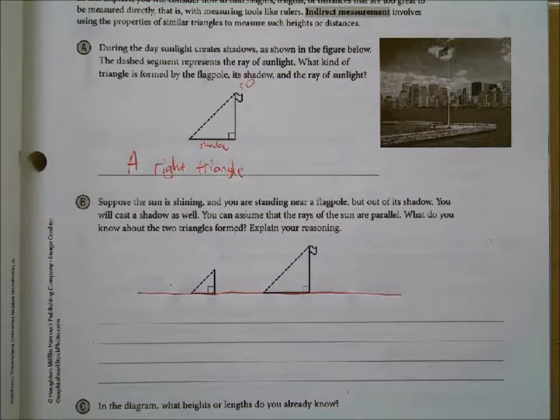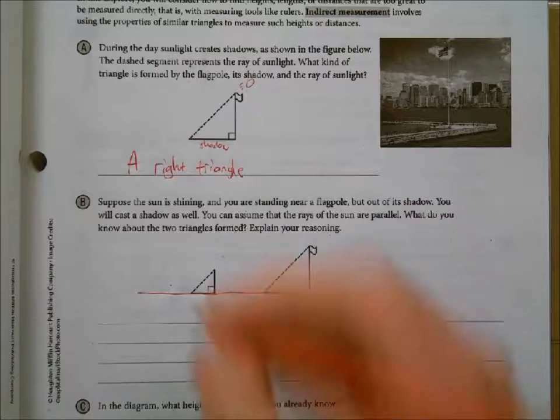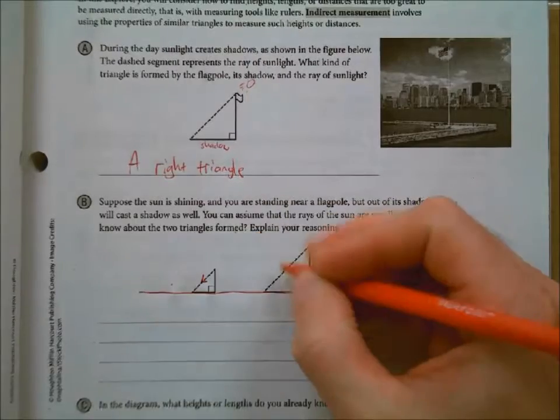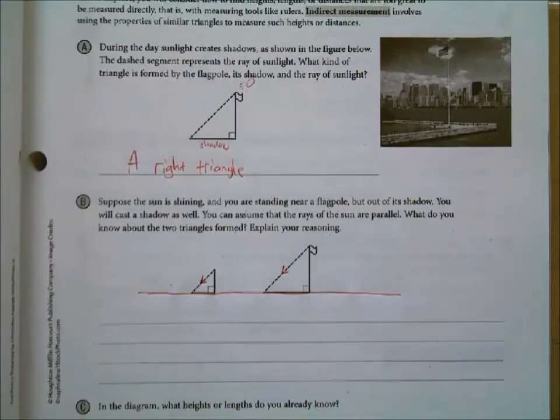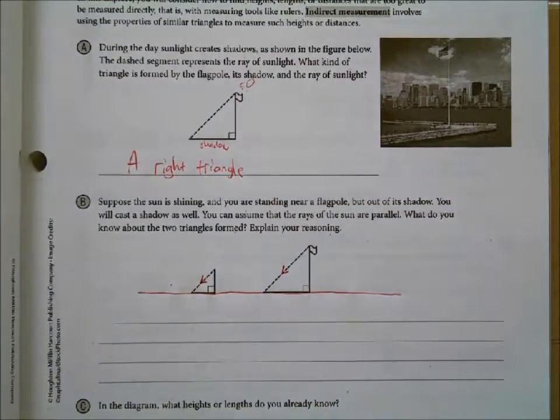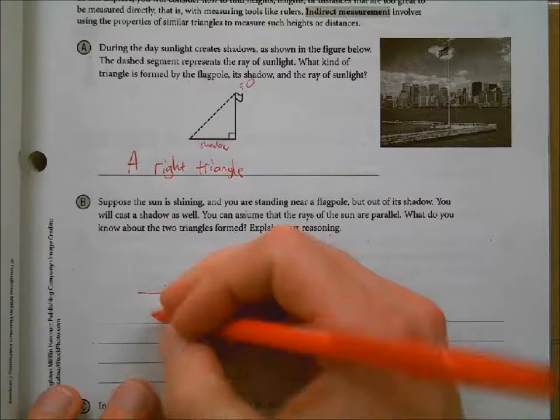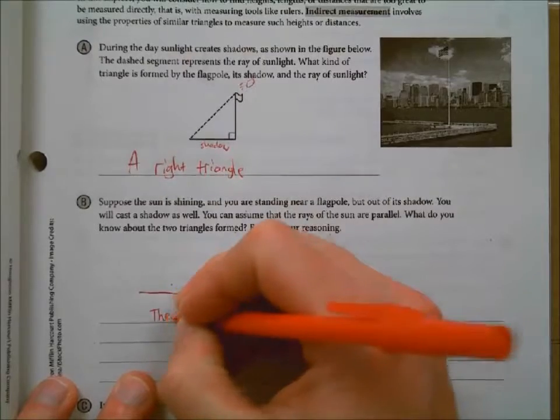Jennifer, letter B. Okay, so suppose the sun is shining and you are standing near a flagpole, but out of its shadow. You will cast a shadow as well, right? So you can assume that the rays of the sun are parallel. In other words, rays of sun here and here are parallel. What do you know about the two triangles that are formed? I just said that they are similar. They are similar. Okay, that's a great thing to say.